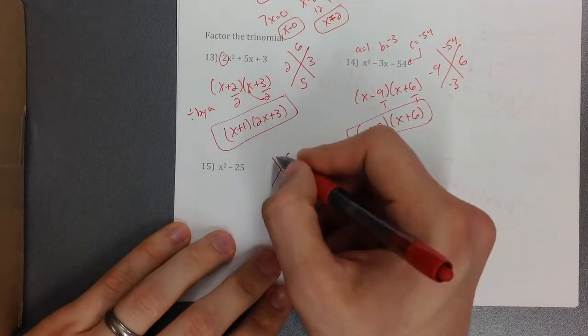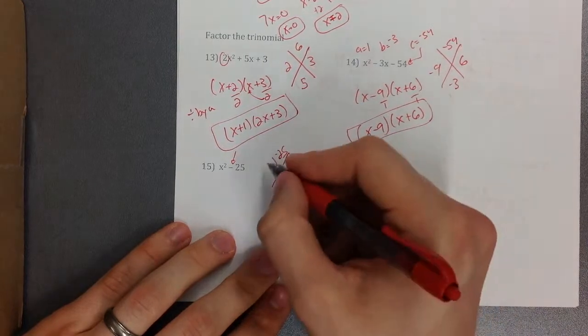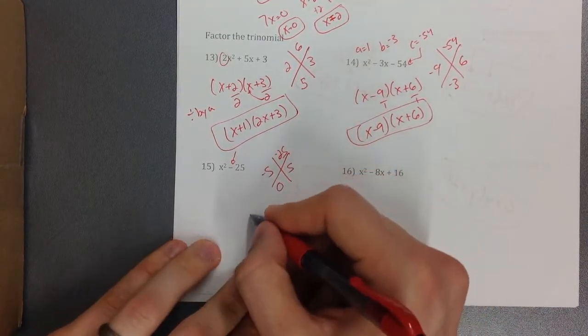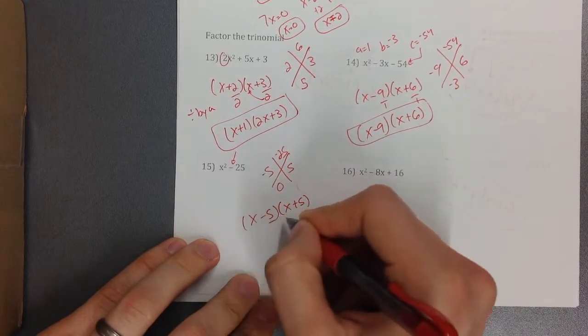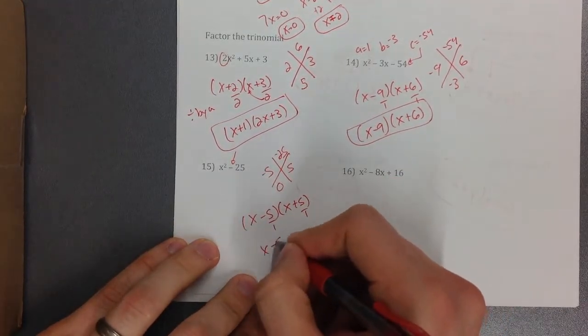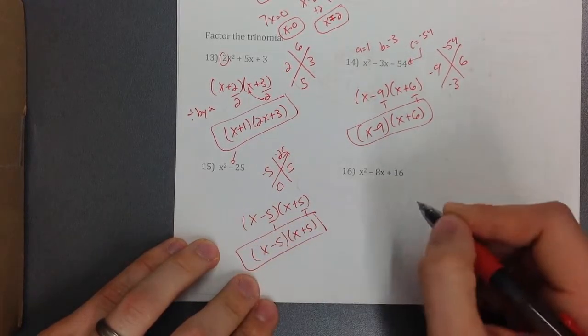A is 1, C is negative 25, and B, you'll notice there is no x, B is 0. Negative 5 and positive 5 will make that happen. I'll have x minus 5, x plus 5. Divide by my A value. Again, I understand that dividing by 1 doesn't do anything, but it's great practice to keep you correct throughout your process.